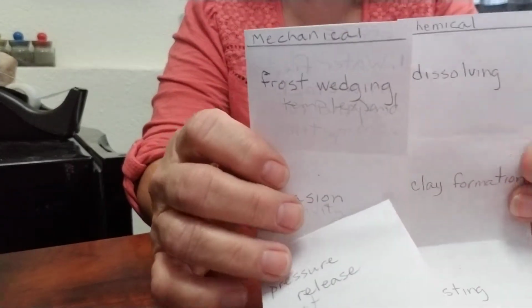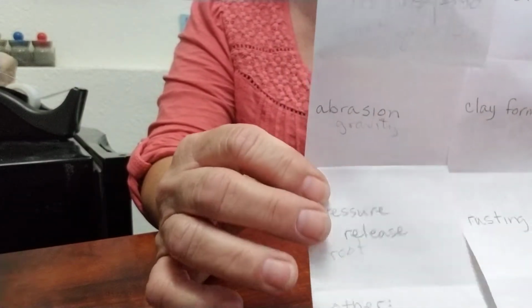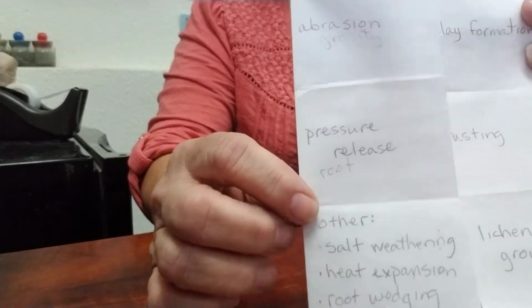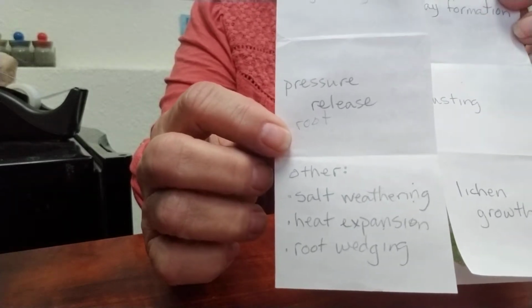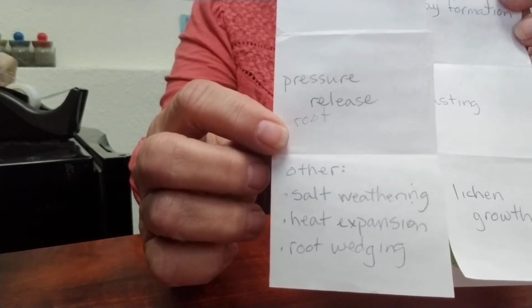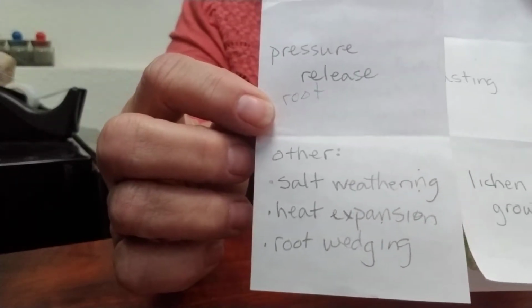So there's 4 on the mechanical side: frost wedging, abrasion, pressure release, and other. On the other, we have salt weathering, heat expansion, and root wedging.